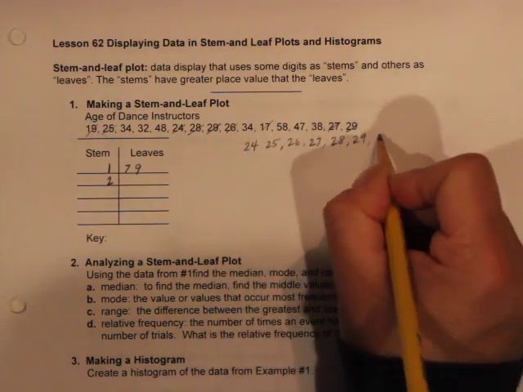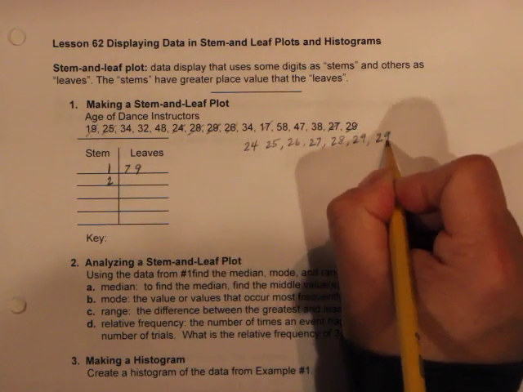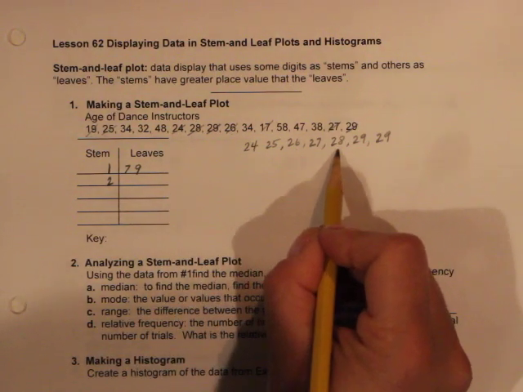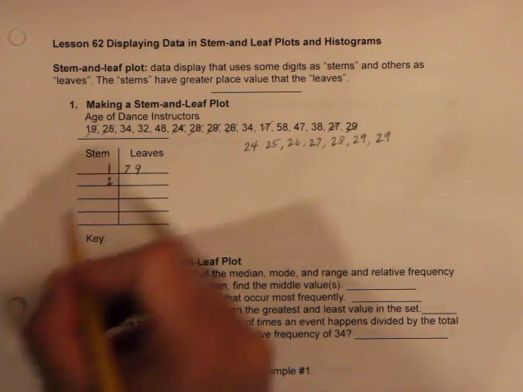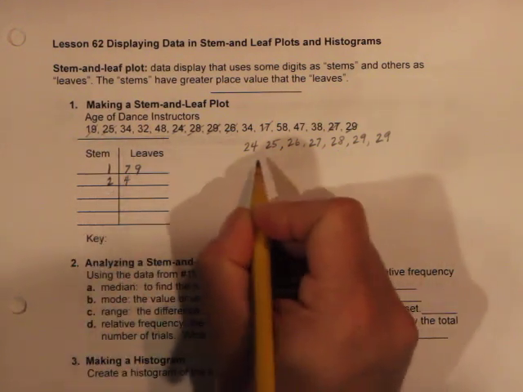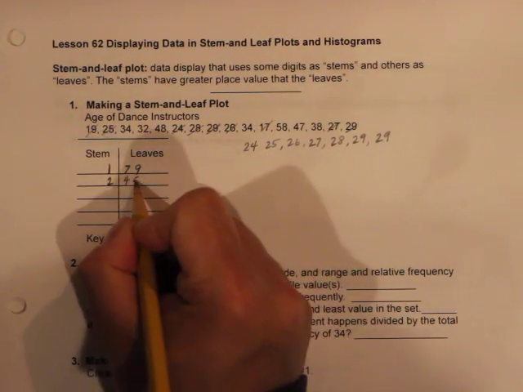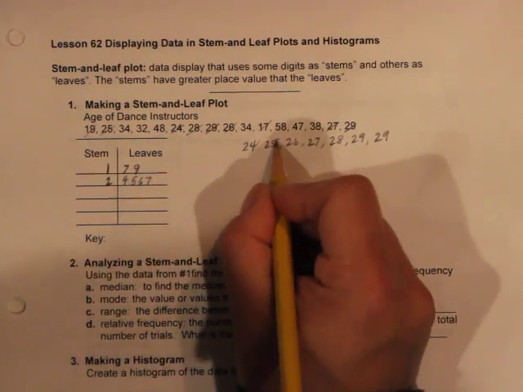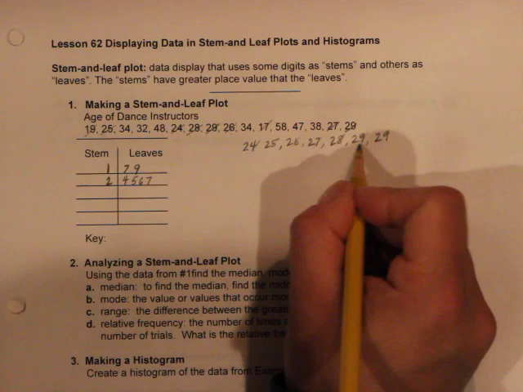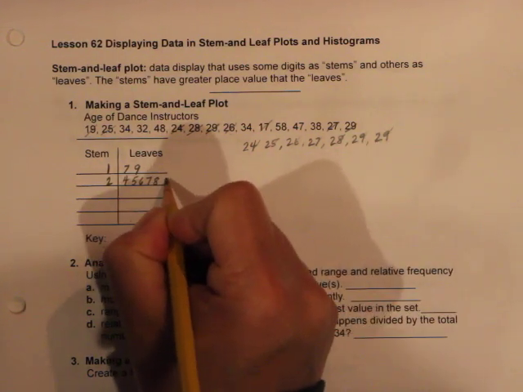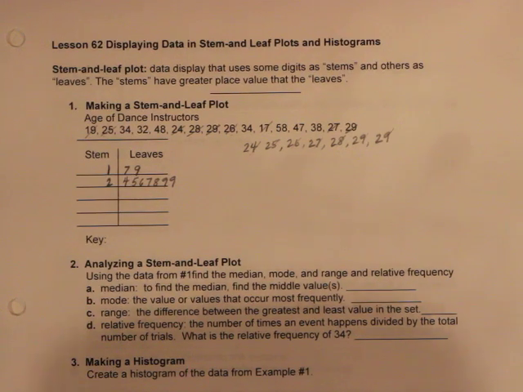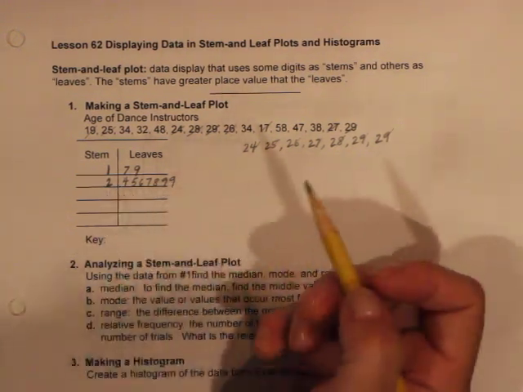and a 29 here. One thing that's important to remember when I have repeated values in a stem and leaf plot is that every single value needs to be represented here. Okay, so for my leaves, I've got a 4, 5, 6, 7, and then 8, 9, 9. So a lot of leaves there on that 2 stem, representing the 20s.